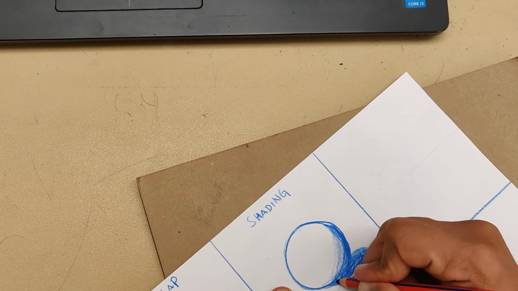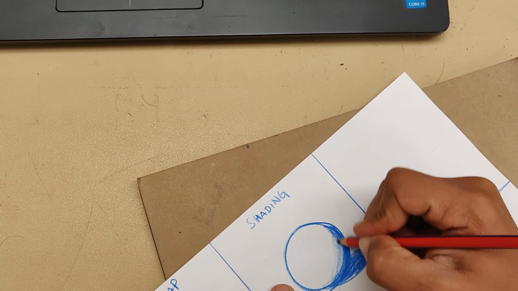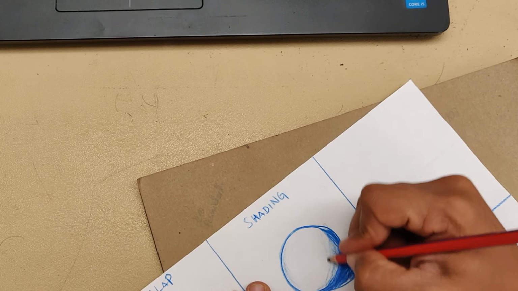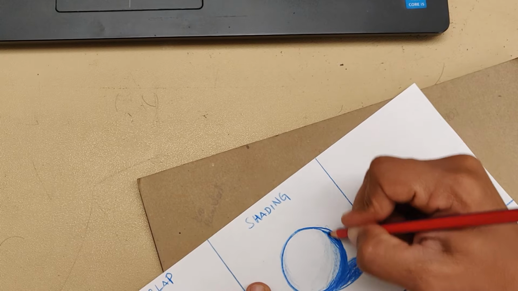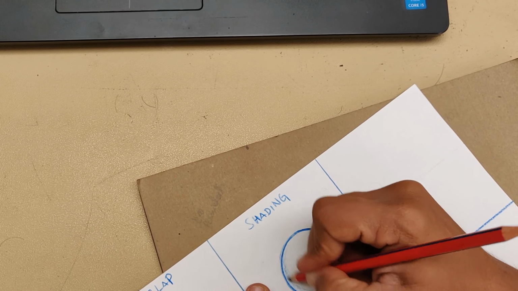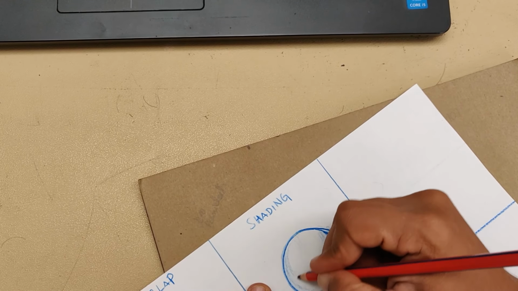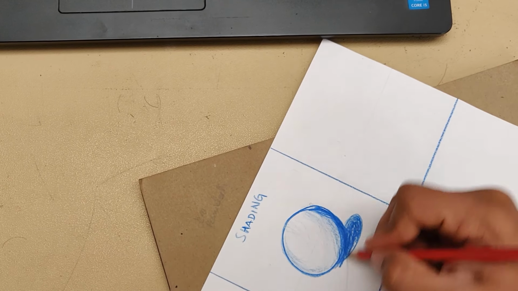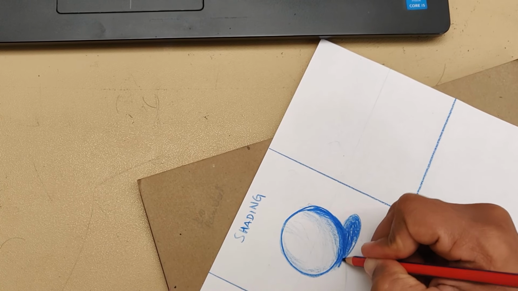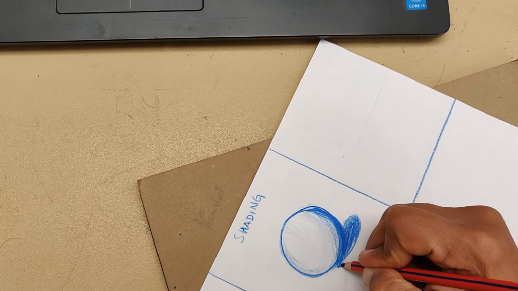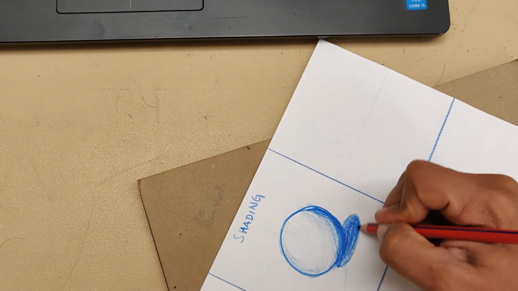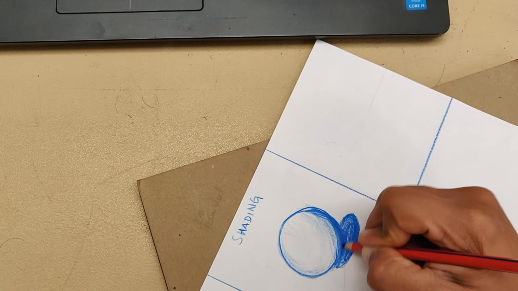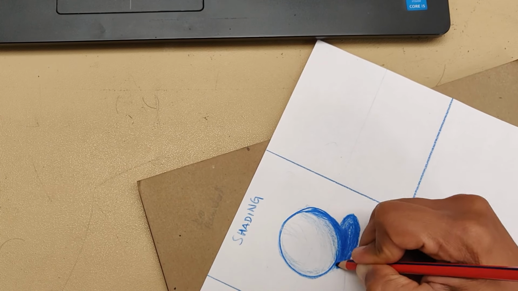Something like this. Here you can put more emphasis in the shading, then you can do it with more detail if you want. There you are.